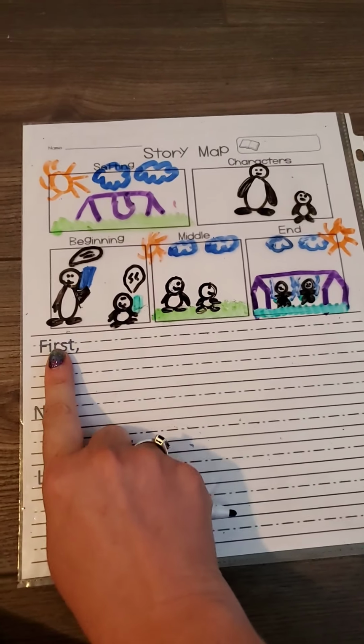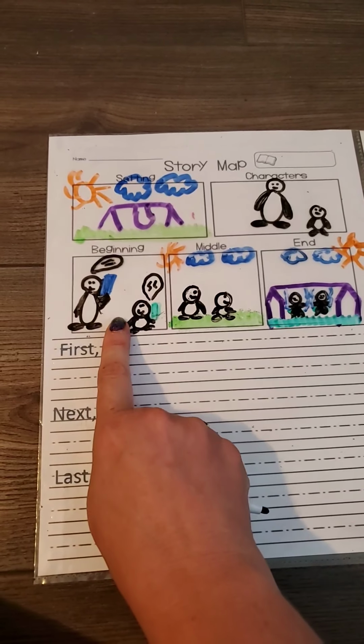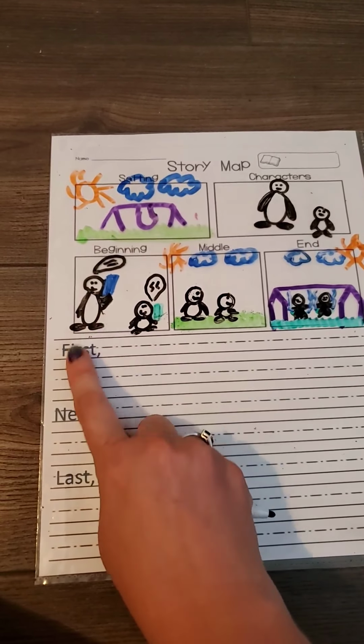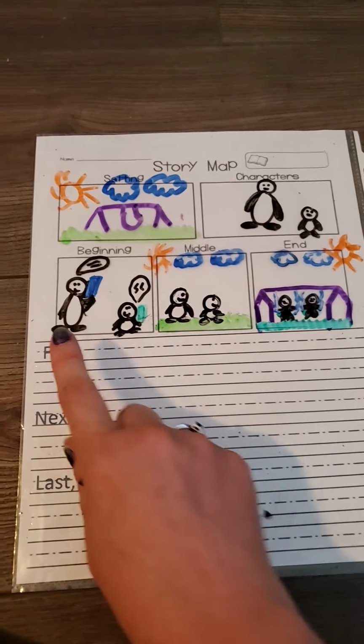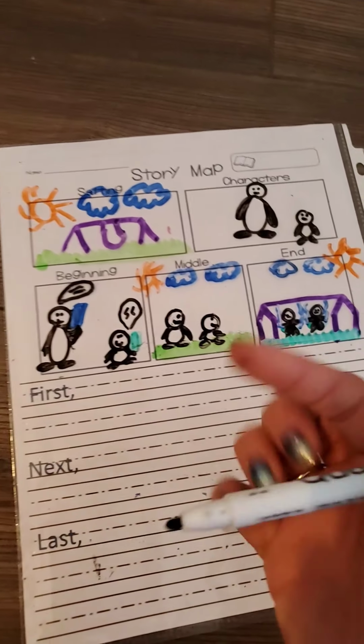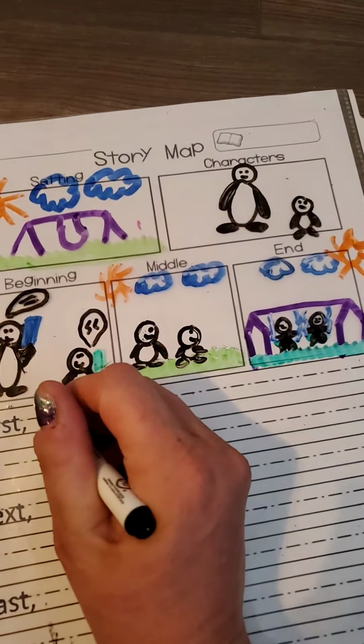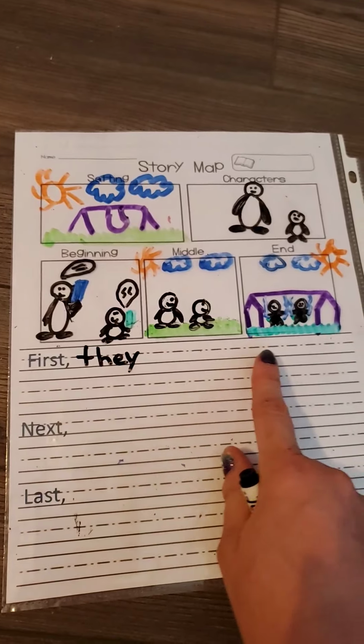So our first word right here says first. So we're going to look at our beginning box, and it's going to tell us what we did first. So first, at the beginning of a story, first, they called each other. So I'm going to go ahead and put on there first, and then I'm going to write the word they. And I'm writing my word they lowercase, only because the first word here, first, is already uppercase for us. So we don't have to do that. We're just finishing the sentence.